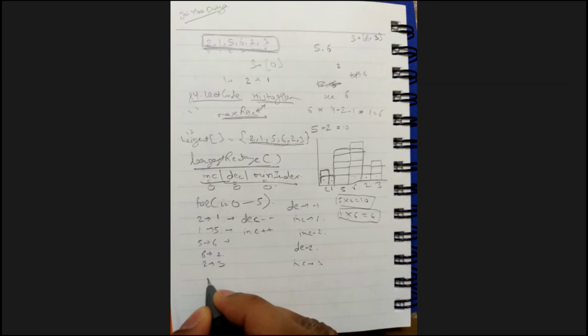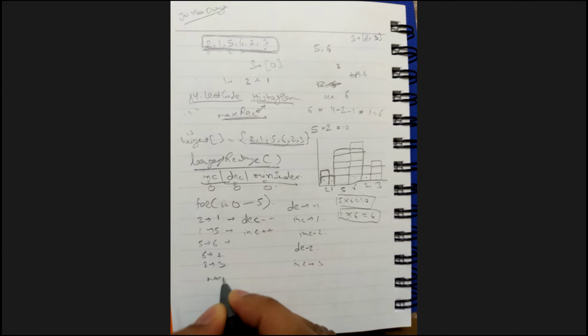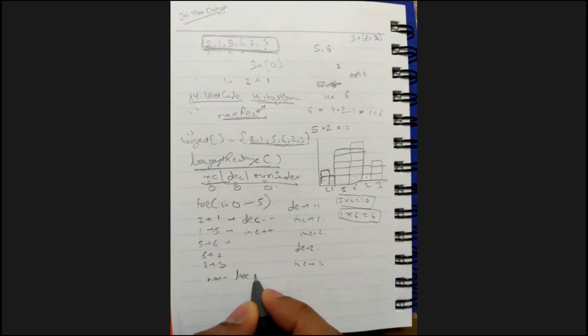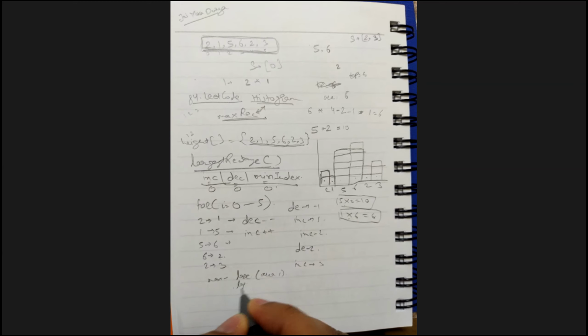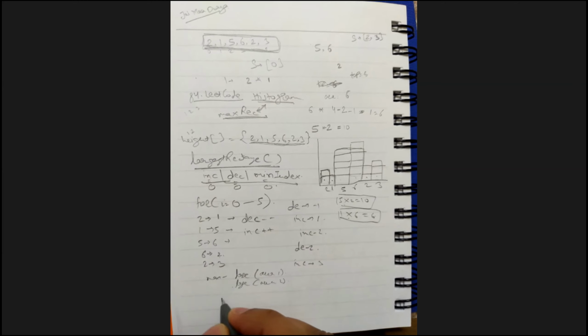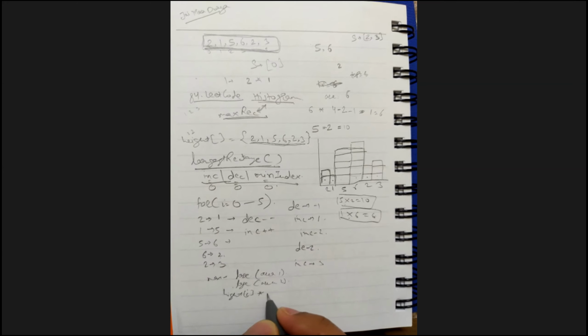So Math.max of the largest of area 1, the largest of area 2, or height[i] into the number of elements, that is 6.